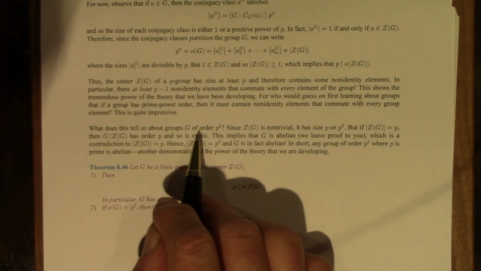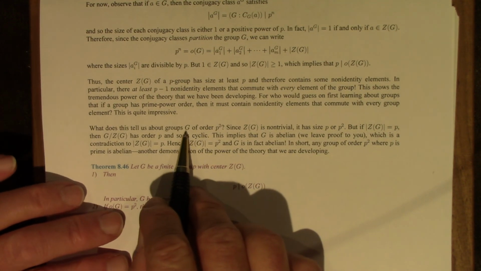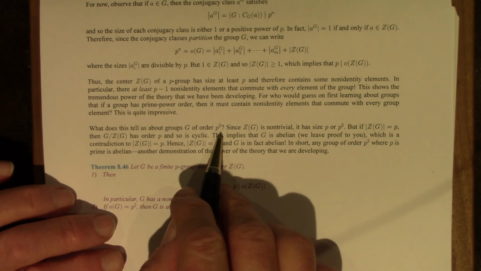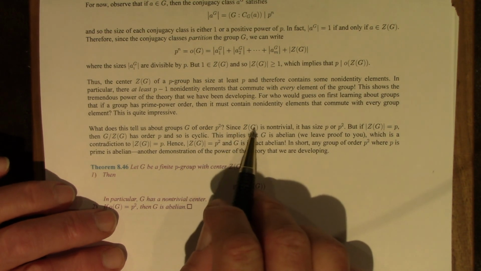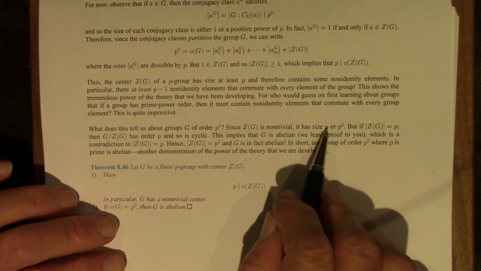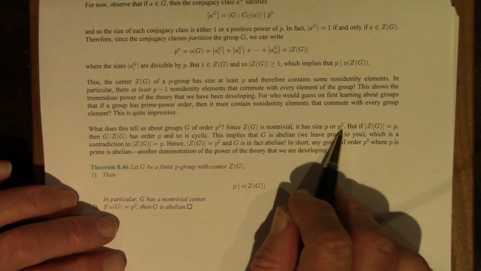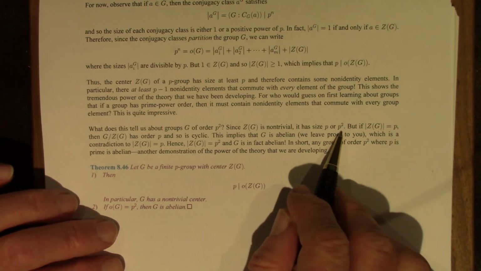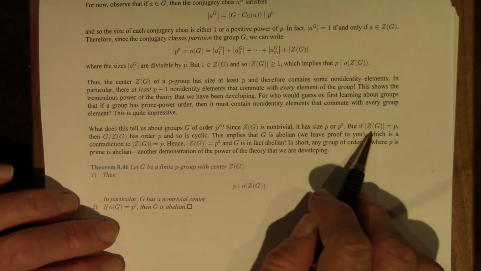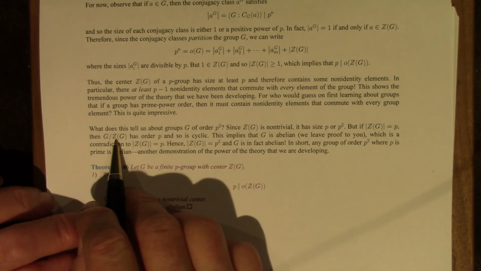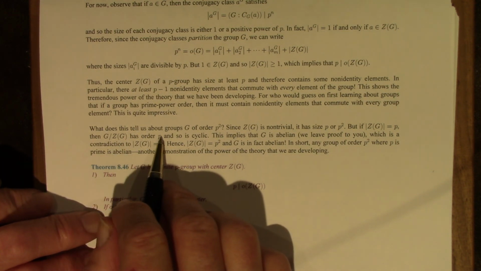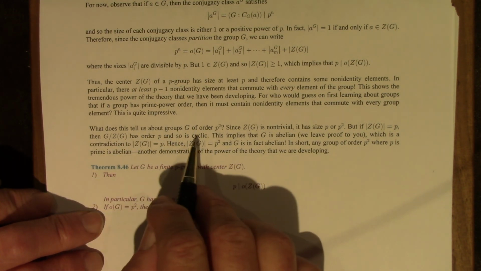In particular, it tells us something about groups of order p squared. Since the center is divisible by p, it has size either p or p squared. But actually it can't have size p, because if it did, the quotient group would have order p and would therefore be cyclic.